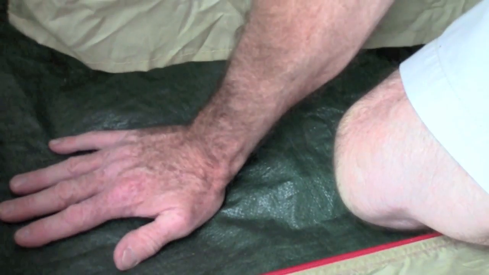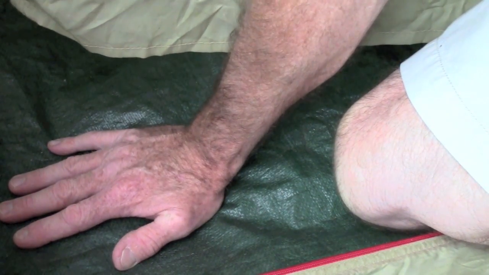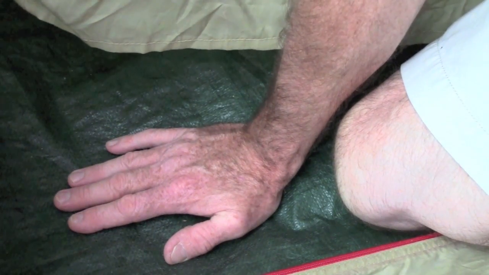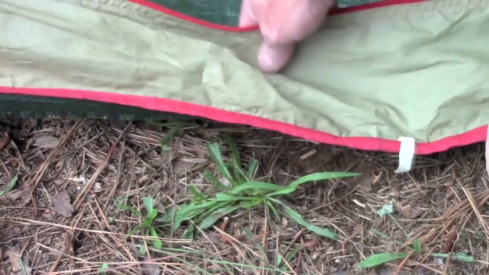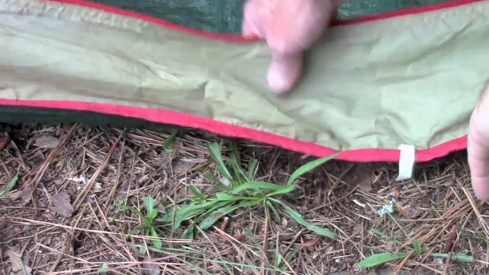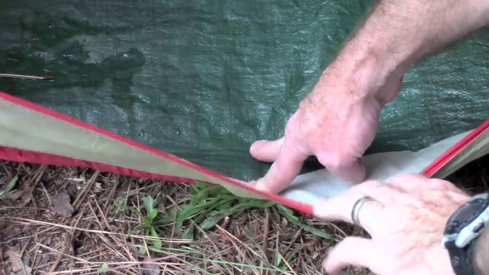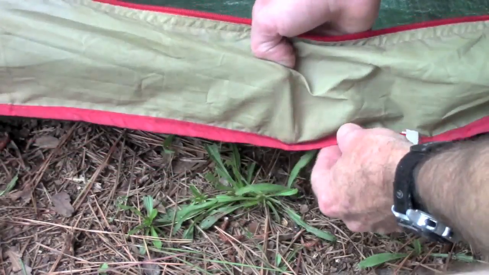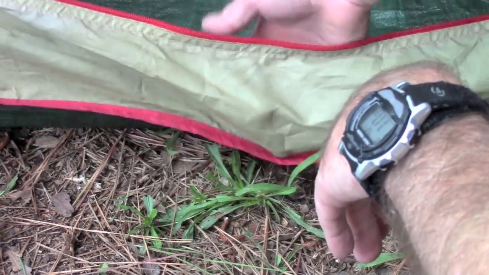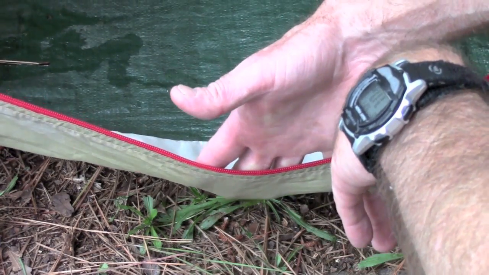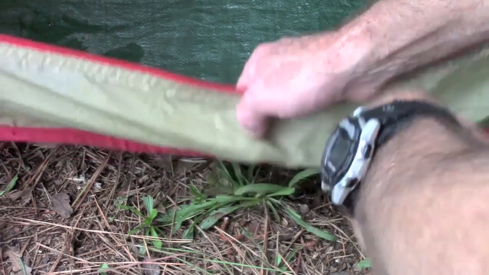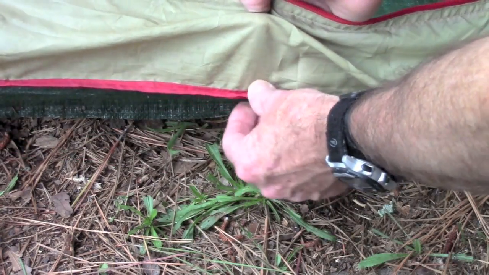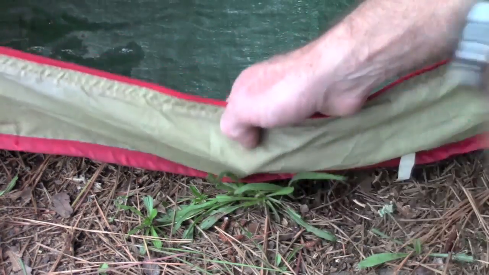However, one of the advantages of this floor is it's probably a little tougher as far as puncture resistance and scrapes and abrasion than a nylon floor. Another feature you may hear about is called a bathtub floor. You can see this is not a bathtub floor. This is just a flat tarp and the sides of the tent are sewn to it at the bottom. The bathtub floor is going to rise up on the sides and we'll take a look at that in just a minute. Obviously a bathtub floor is going to be more water resistant because this seam here is a place for water to seep into the tent.